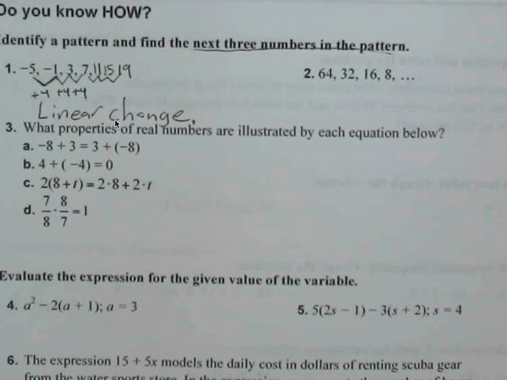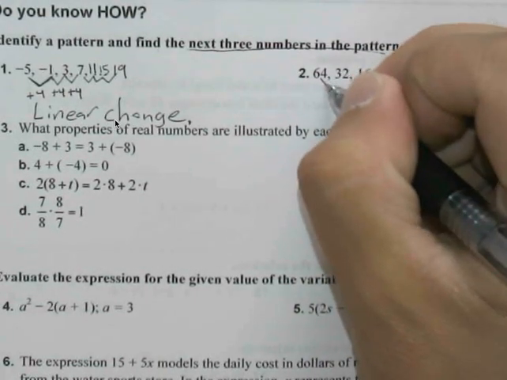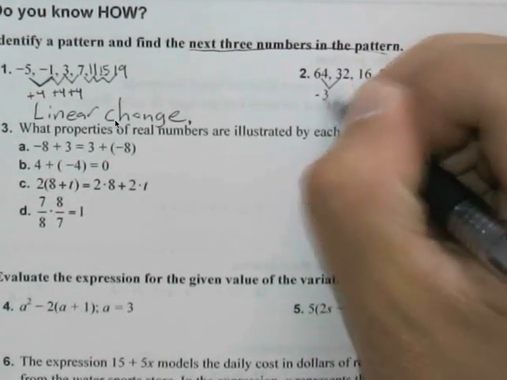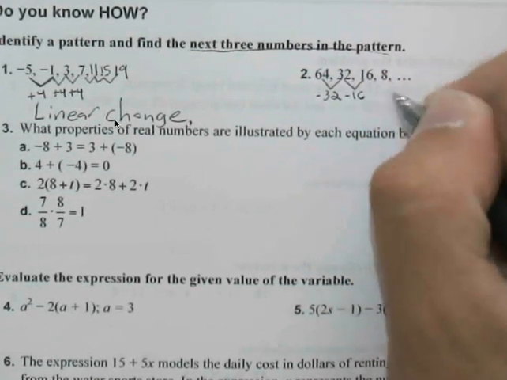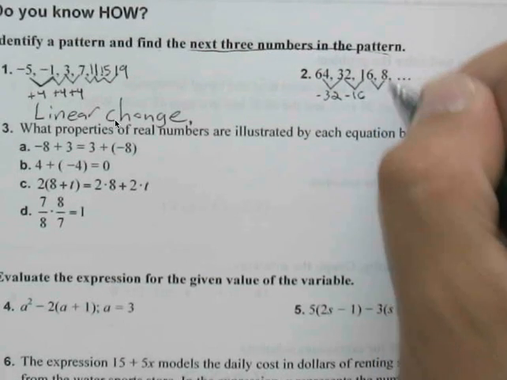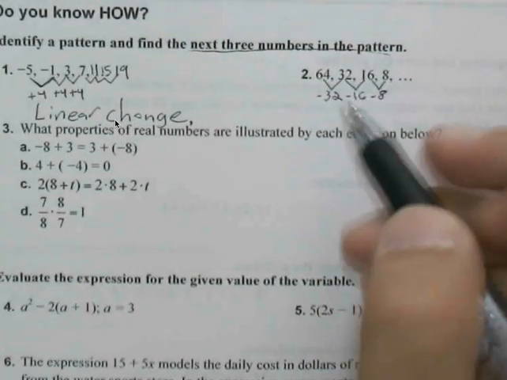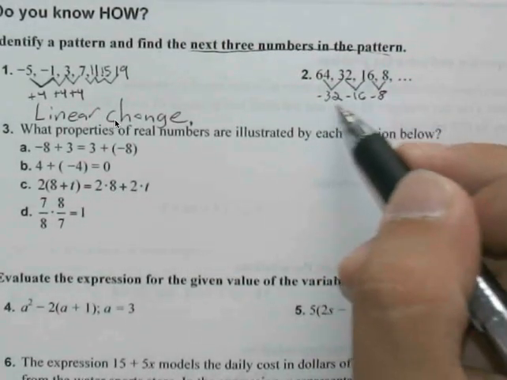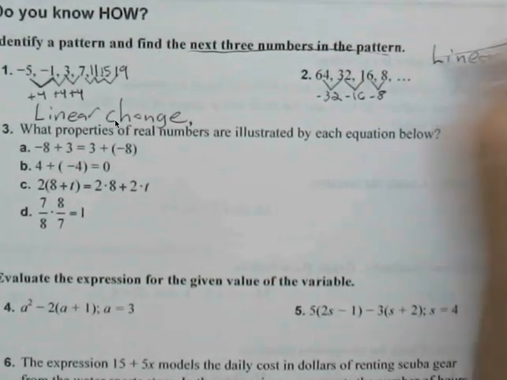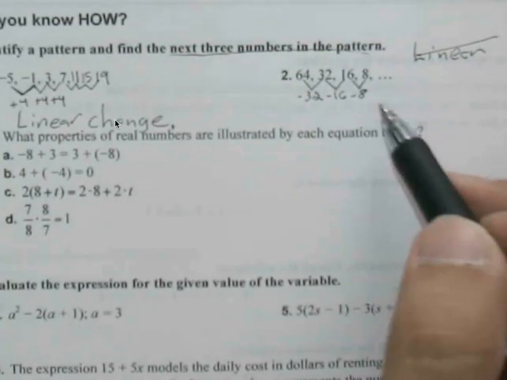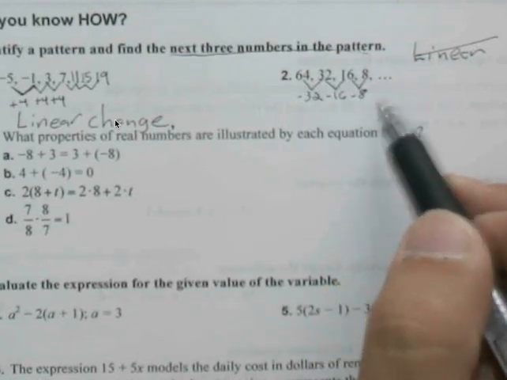With 2, this is a little bit trickier. We start at 64 going down to 32. So this is a change of 32. Change from 32 to 16, so then subtracting 16. And then also going from 16 to 8, so down 8. So you might notice a pattern with these changes here. So this isn't quite linear. But if we were to take this further, what do you think the change is going to be? What rule is going on here?